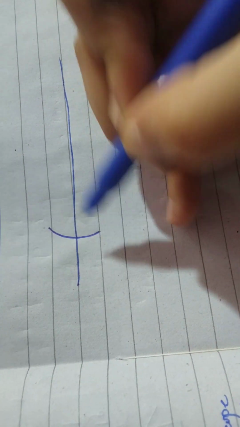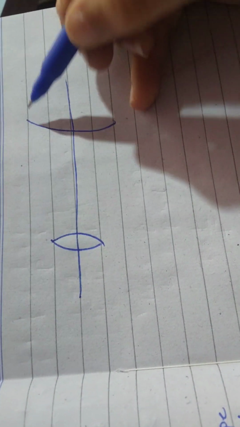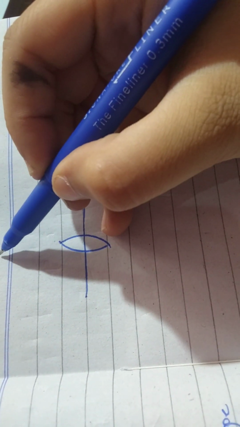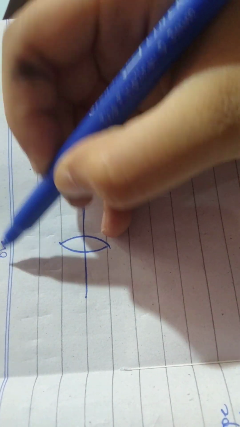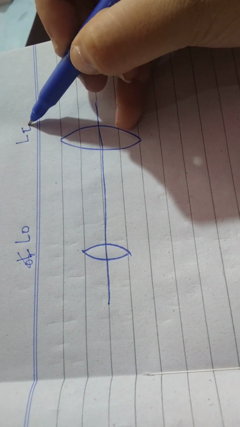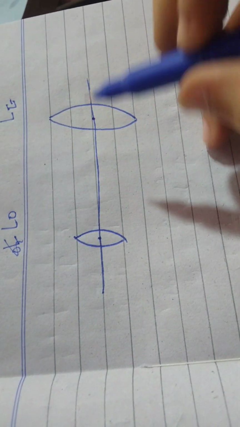So basically, as I said, we have two lenses. Consider that this is our principal axis, and this is the small lens, and this is the big lens. This small lens is known as object lens, LO, and this is the eyepiece lens. This is the optical center.